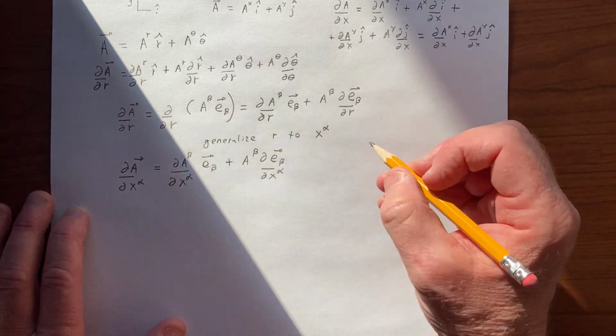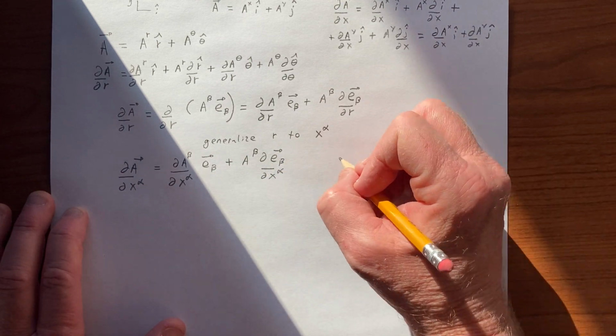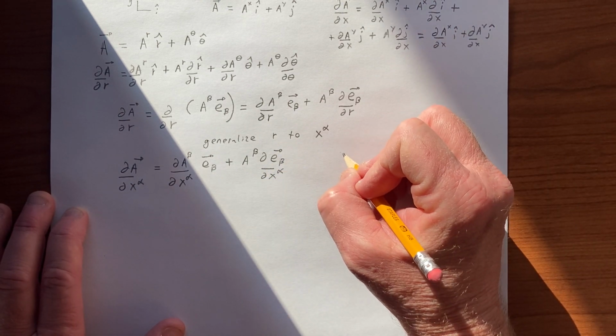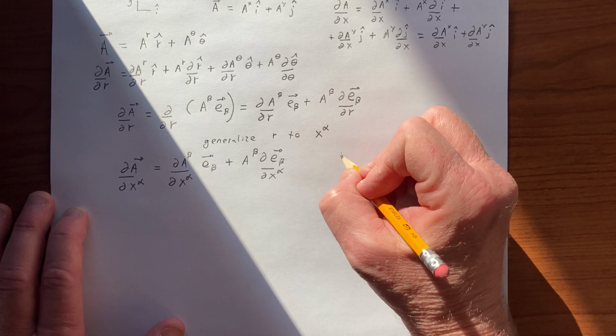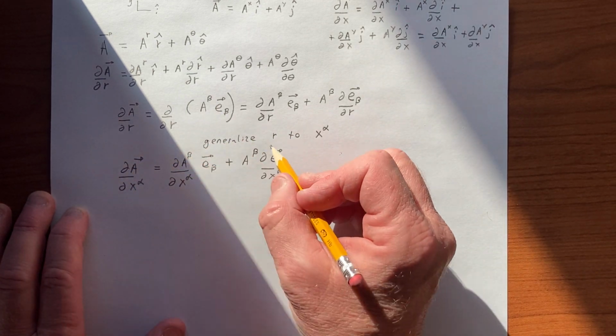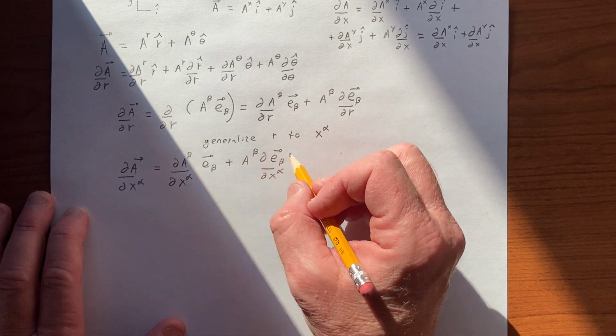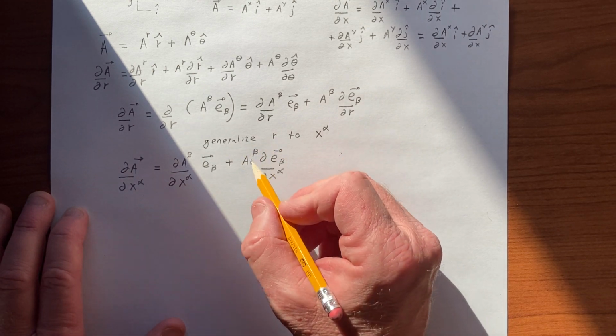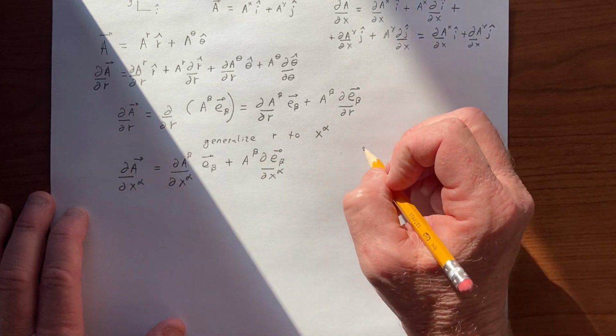And this object here is a vector. So here we have components with the basis vectors.